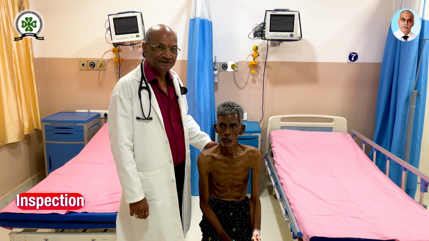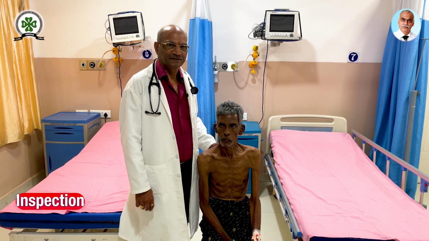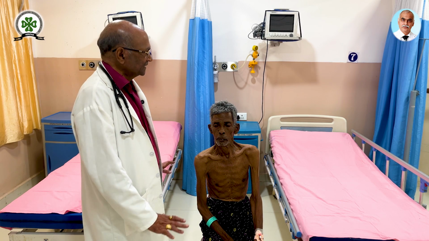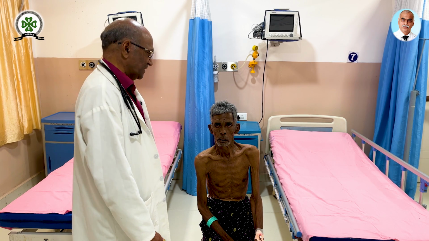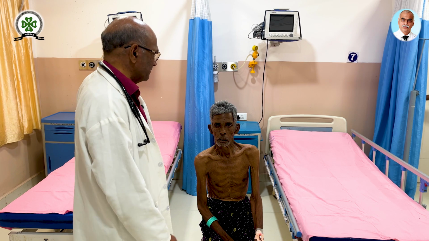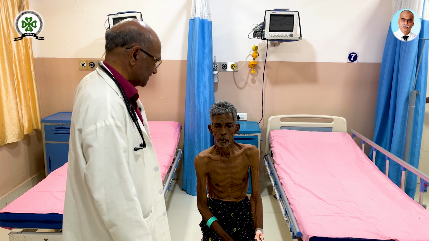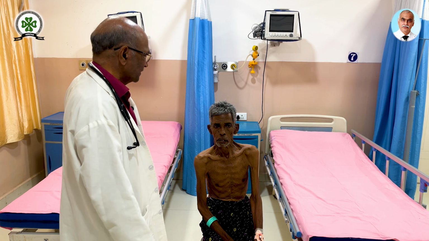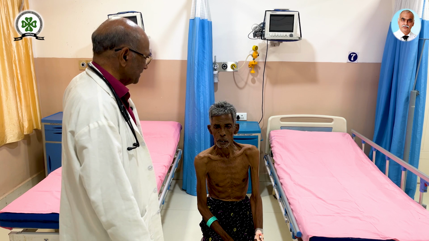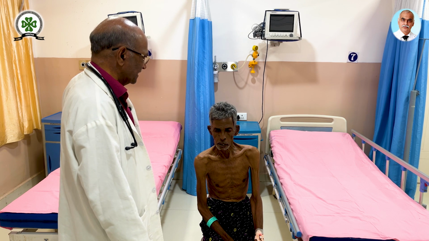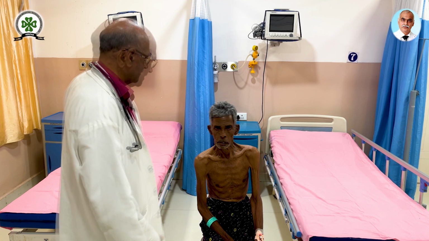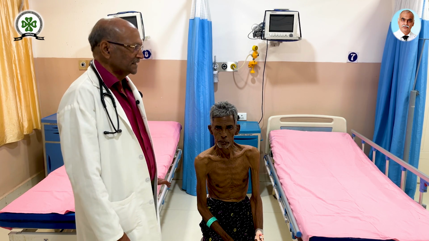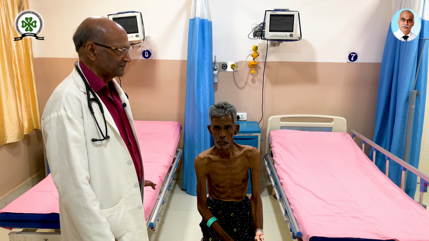Today I am going to discuss the examination of the respiratory system. It should preferably be done in daylight, and the sitting position is the best for examination of the respiratory system. The respiratory system examination consists of four components: inspection, palpation, percussion and auscultation, as usual in other systems also. Now I will show the inspection part of the examination.